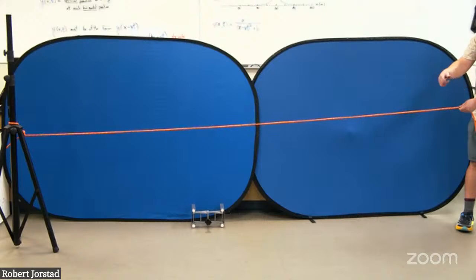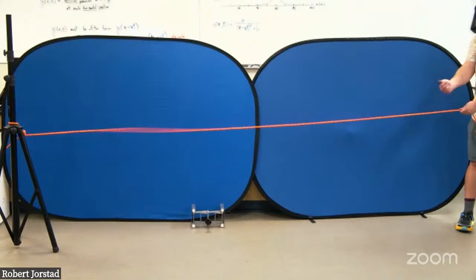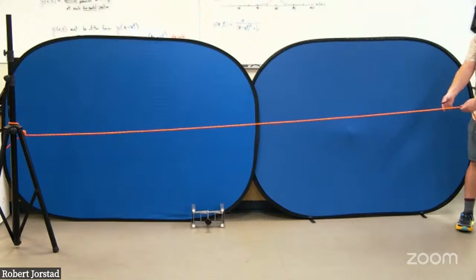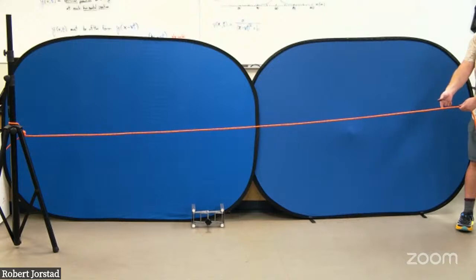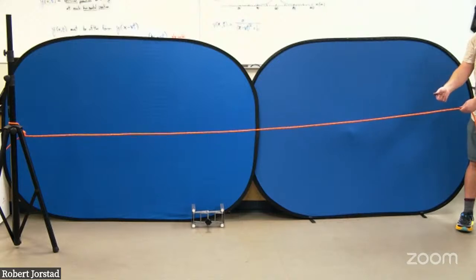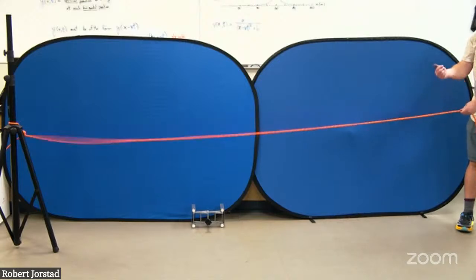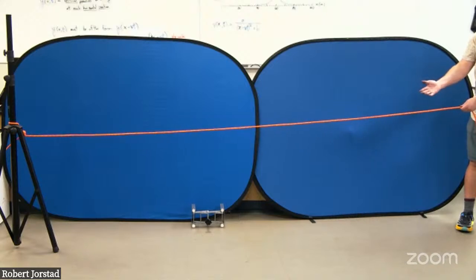Anyways, I'm going to flick the string upward, and you should see a pulse rapidly travel back and forth. There's a lot of tension, which increases the wave speed. And so hopefully that shows up on the video. So all I'm doing is stretching the string upwards. And this is kind of a more realistic example, but it's hard to see on a video.